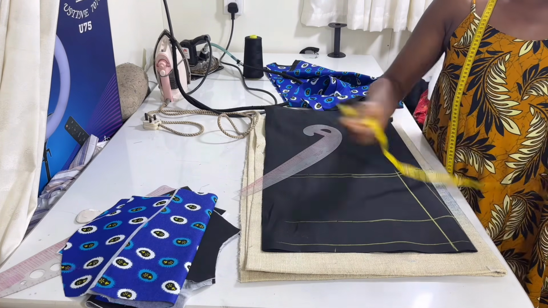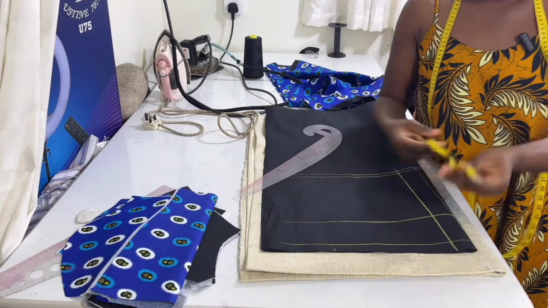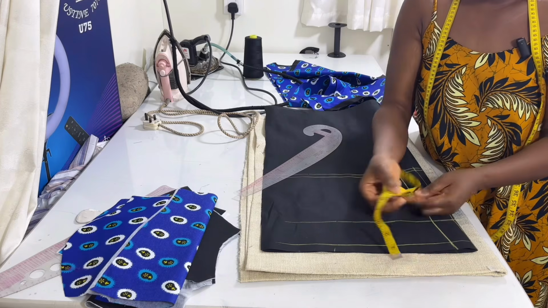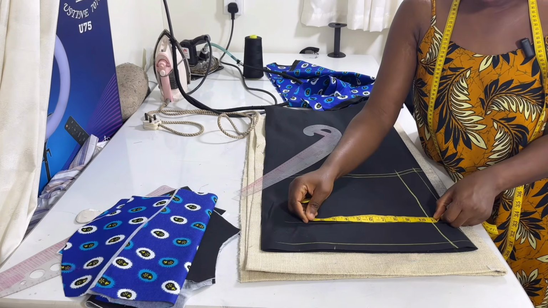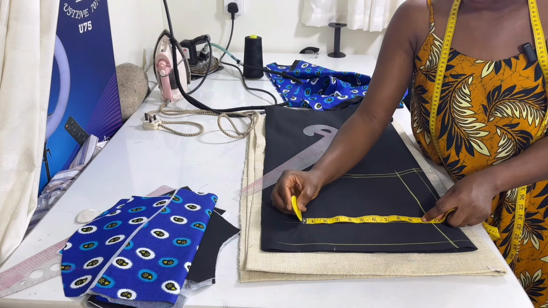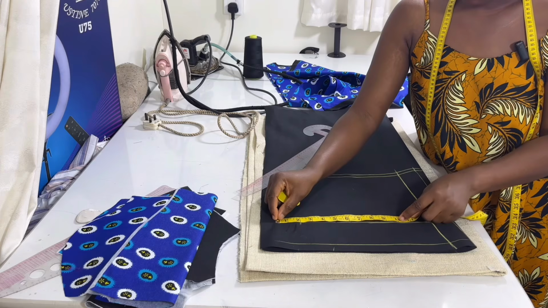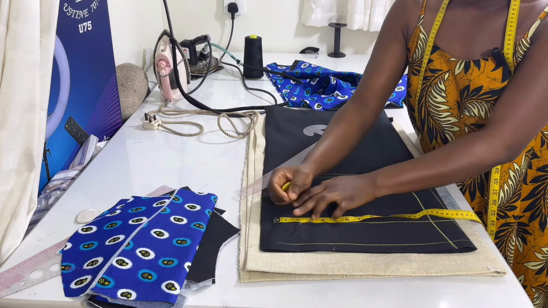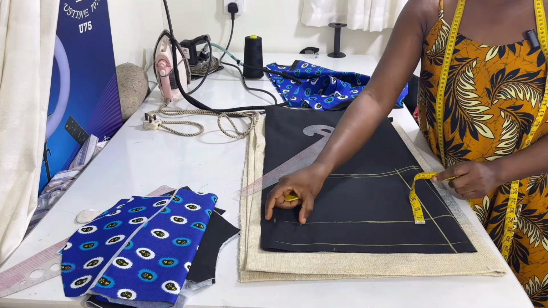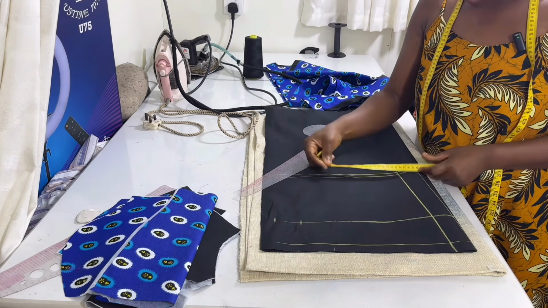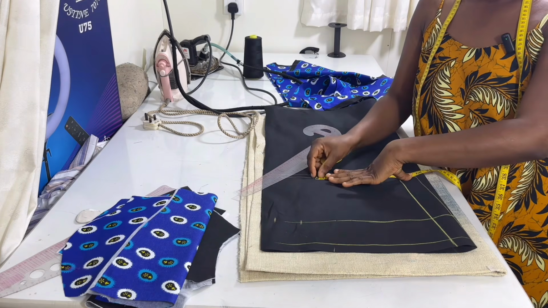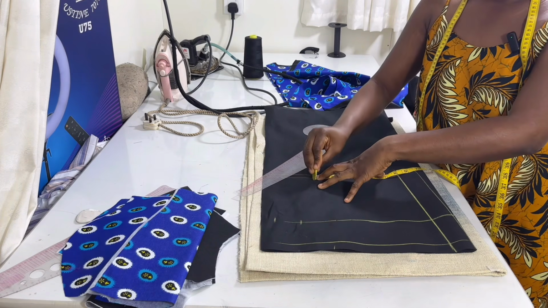On the chest line, this line, your armhole gives you your chest line. On the chest line, I'll put the bust circumference divided by 4. My bust circumference is 42 divided by 4, that will be 10.5. Then I'll put my seam allowance of 2 inches. I'm not piecing the back, so that's why I use 2 inches. Here I'm going to put the waist circumference divided by 4. My waist circumference is 32 divided by 4, that will be 8 inches.